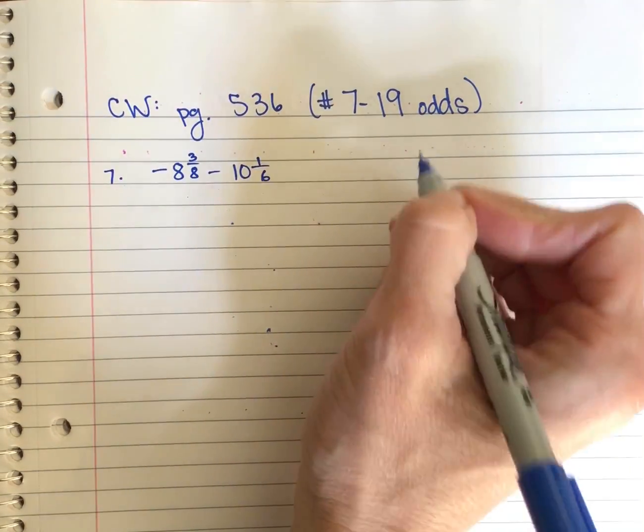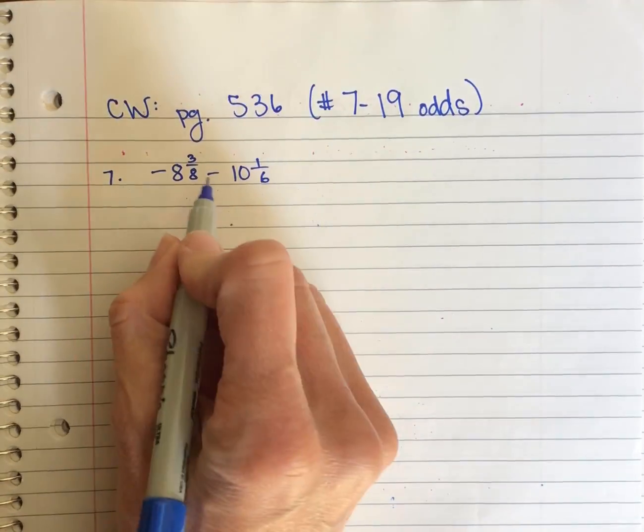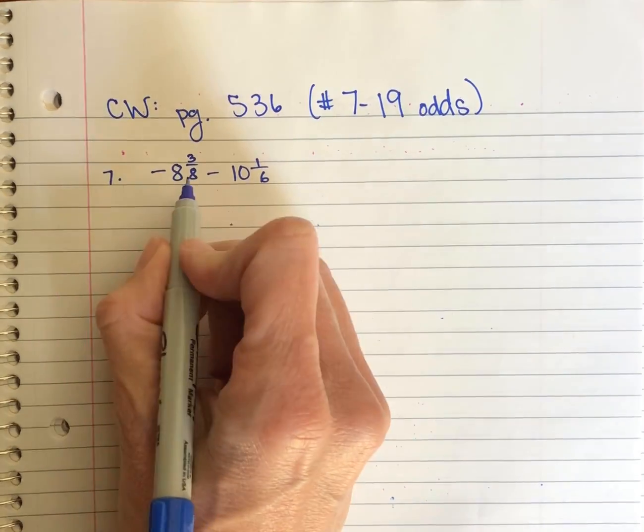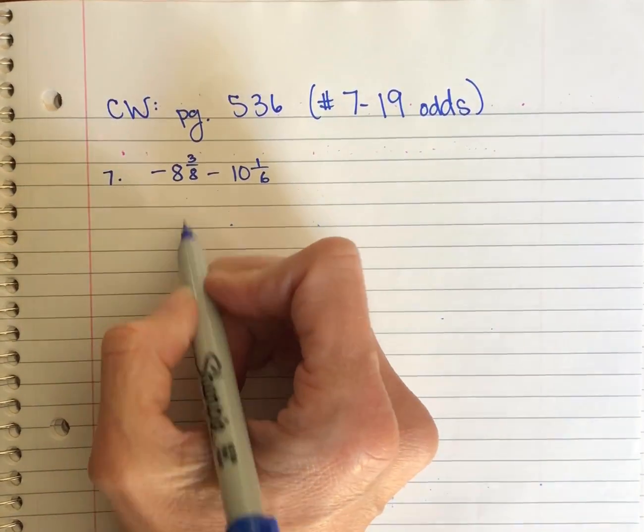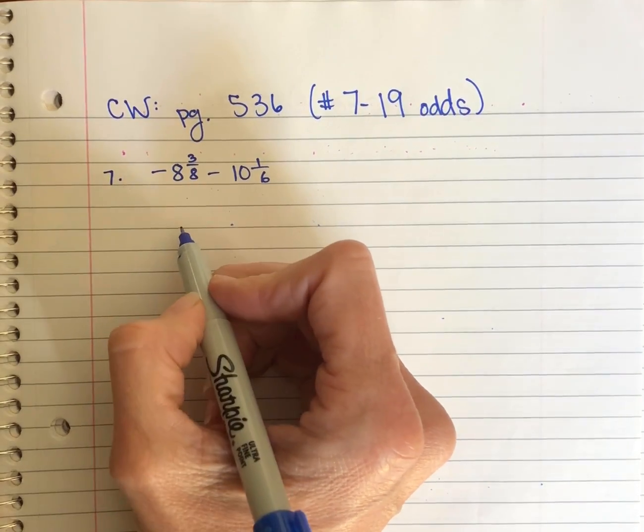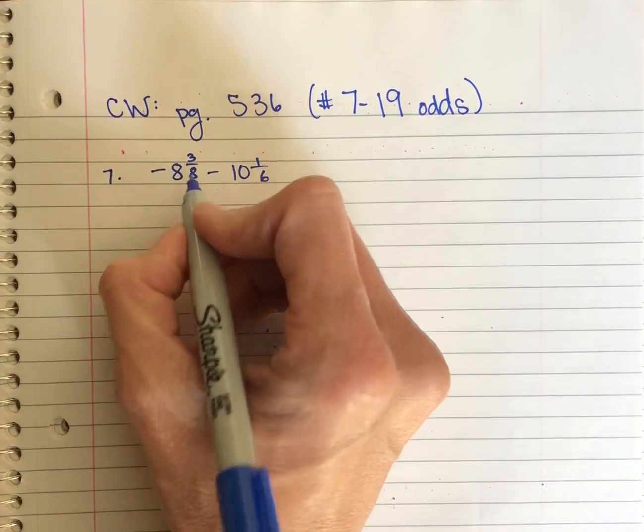For today's classwork assignment, you do not have to watch me work out every single problem. Feel free to fast forward to the ones that you missed to see the explanation for just those. Okay, so here we go with number 7.